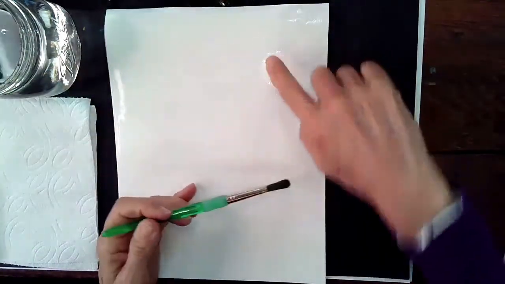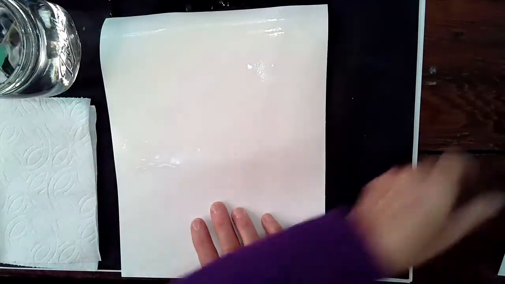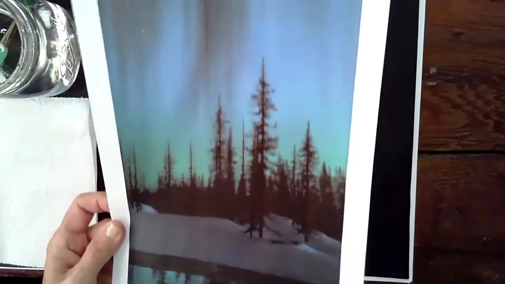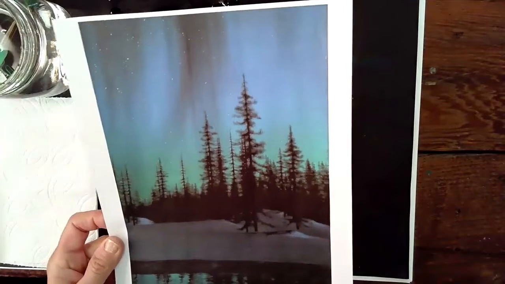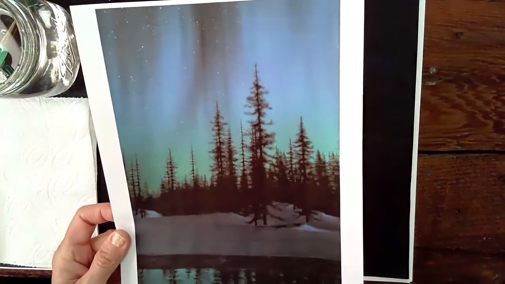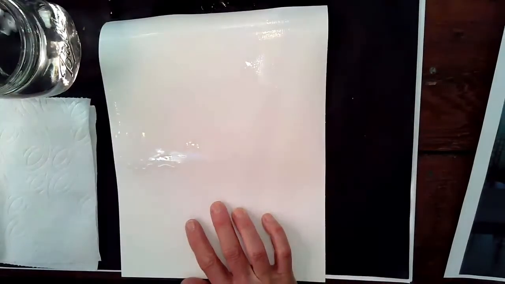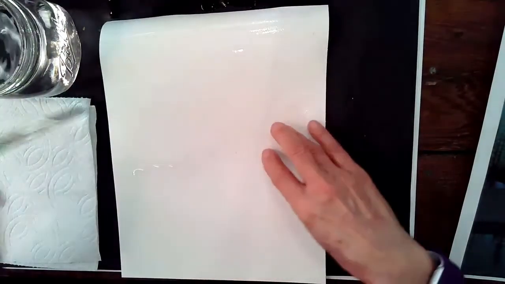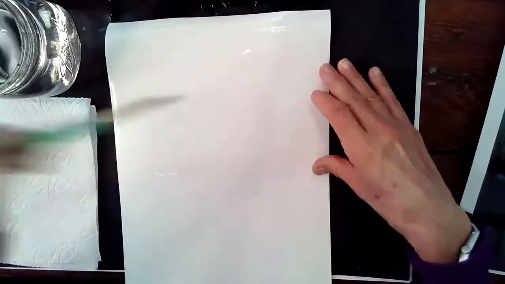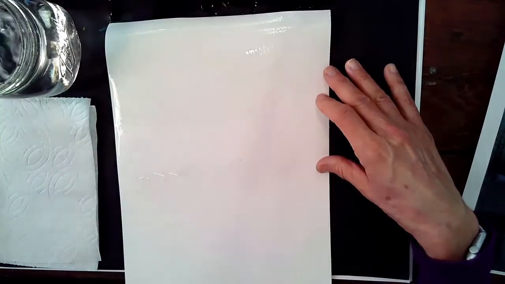And now I'm going to start adding some colors. So when we look at our photograph, you'll see lots of beautiful colors in the sky. Now, the northern lights usually are greens and blues and purples, but sometimes you can see reds and oranges in the sky and even pink. So you get to create whatever colors you would like in your sky today.